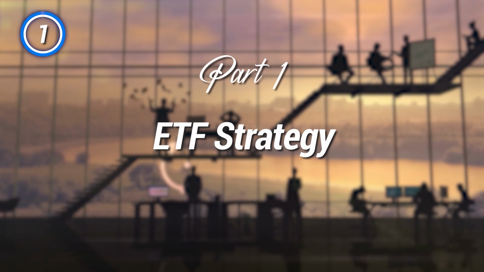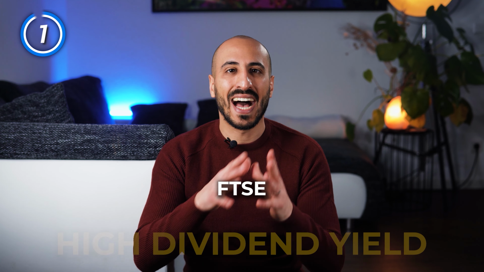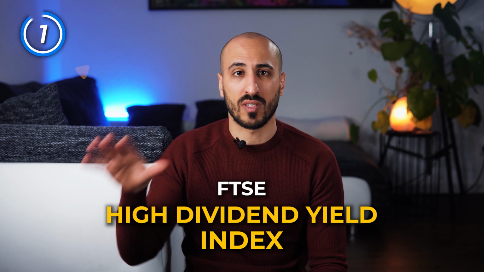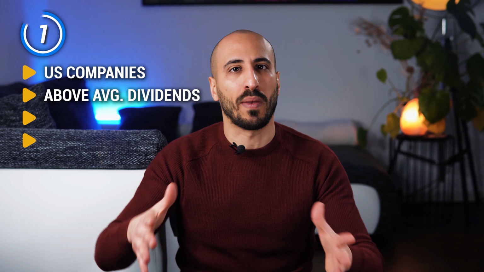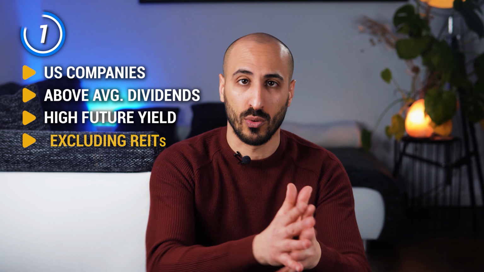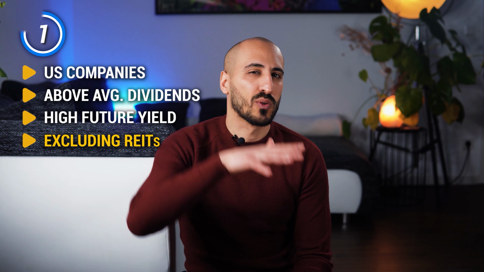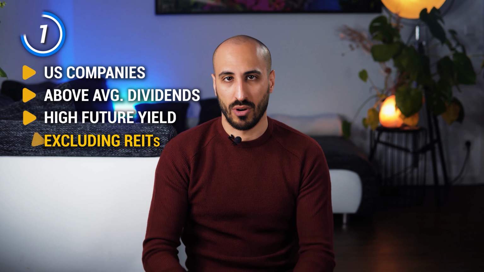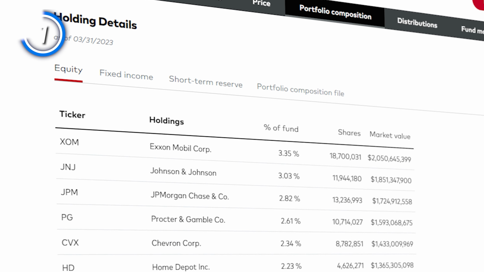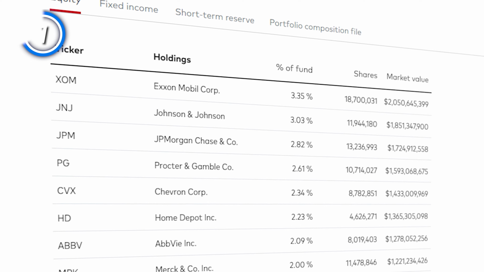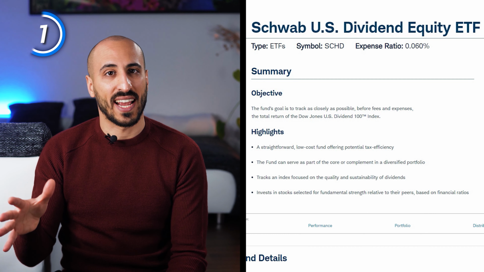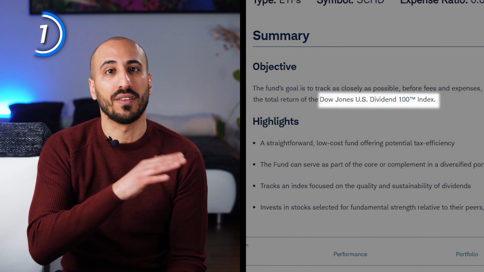When it comes to strategy and index tracking, VYM, the Vanguard ETF, tracks the FTSE High Dividend Yield Index, which focuses on stocks of US companies that have paid above average dividends and are expected to pay high dividends in the future, excluding REITs. So as you can see, strong focus on high dividend yield as a selection process. The weight of each company in the portfolio of VYM is determined by its market cap. So the higher the market capitalization of a company, the higher the percentage of the stock will be in the ETF. SCHD, on the other hand, tracks the Dow Jones US Dividend 100 Index.